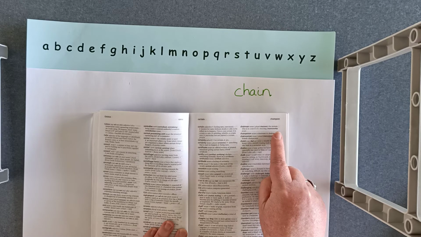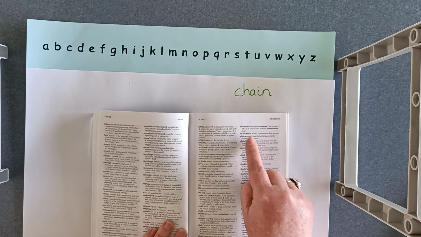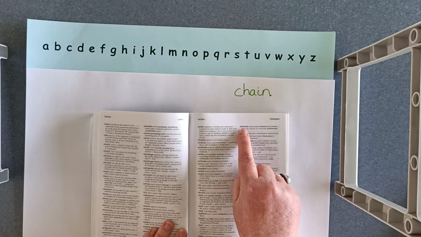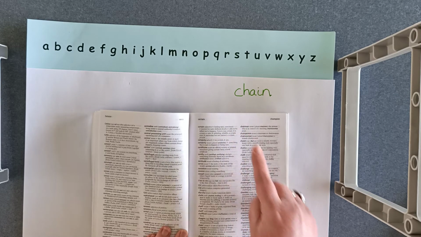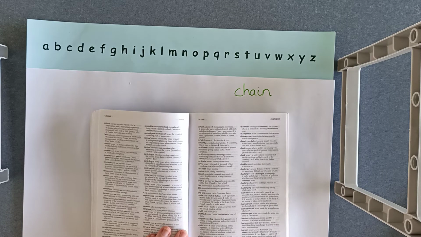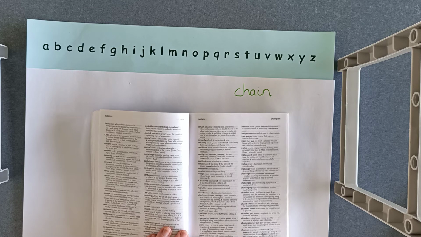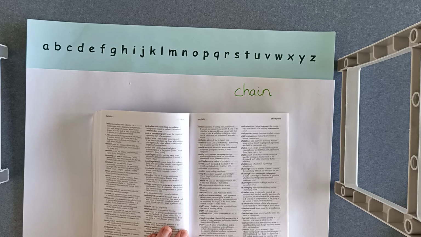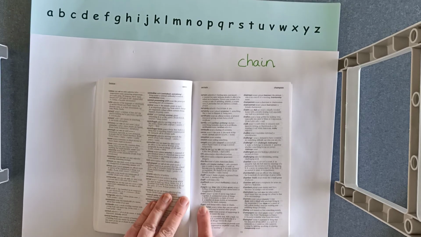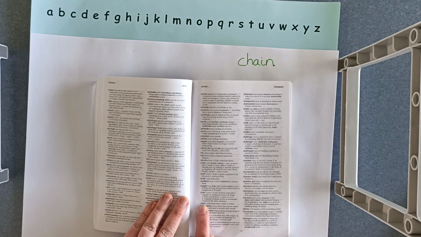I've just worked out, I'm at C-H-A-I-R. Ooh, chairman. No, I just need to be a little bit before that. And I've got chair, chain. So here I actually have, I'm going to push this up. I'm sure you guys can see it. So now I have chain.